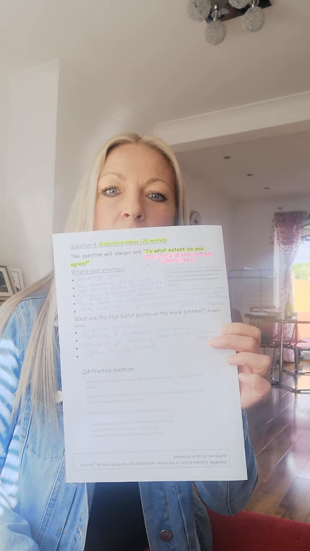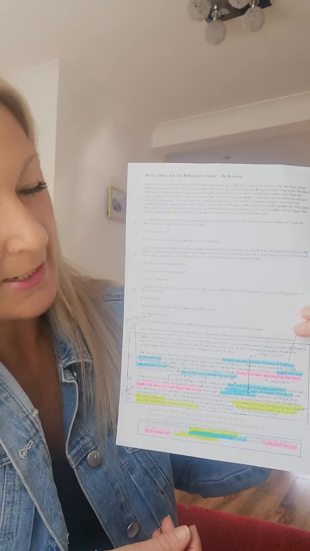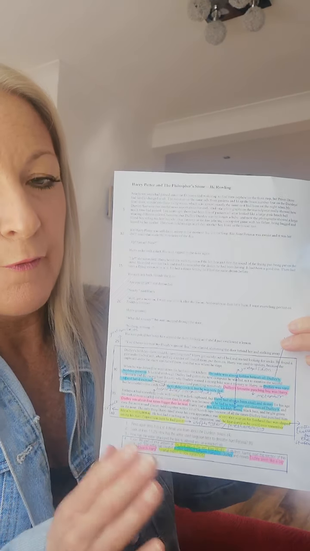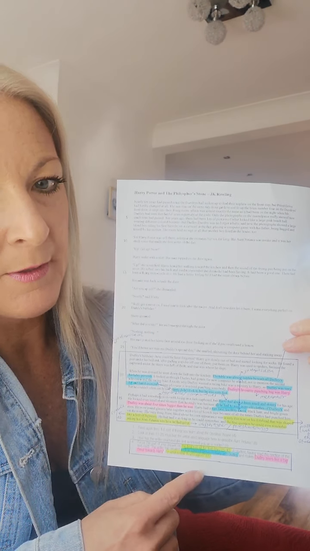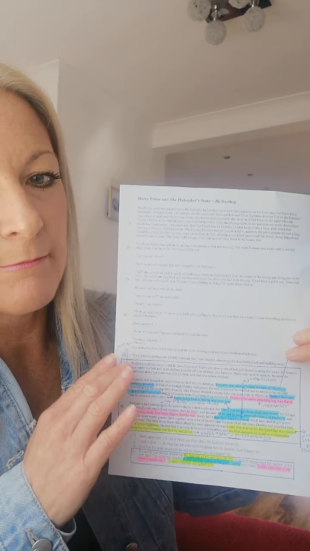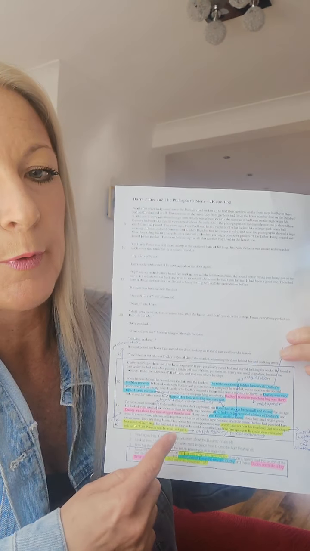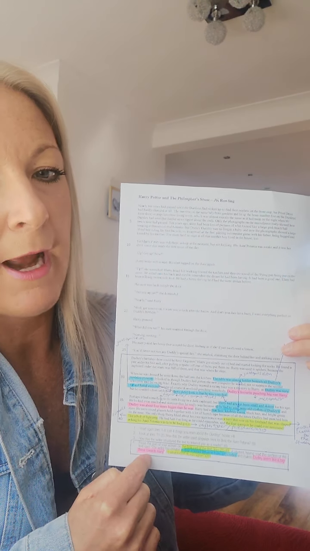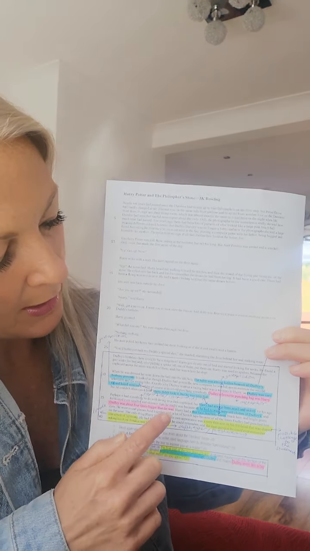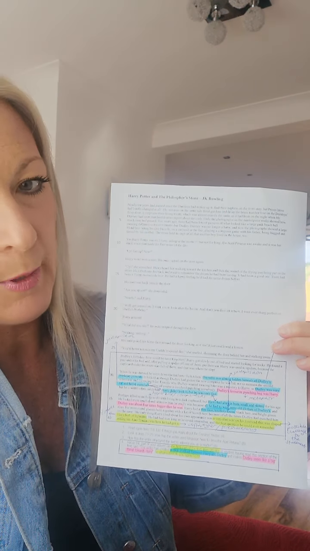Now I'm just going to show you some things in the text that I've highlighted and some of the things that I might say. Okay, so if you go back to your text, it's quite difficult because I'm trying to look at it and point it out as well at the same time. So as I said earlier, the first thing I would do once I'd highlighted the relevant bits of the student's statement is I'd go back to my text and I'd highlight all the quotes that I thought supported that there's a contrast between the characters and that Dudley is a big threat to Harry.